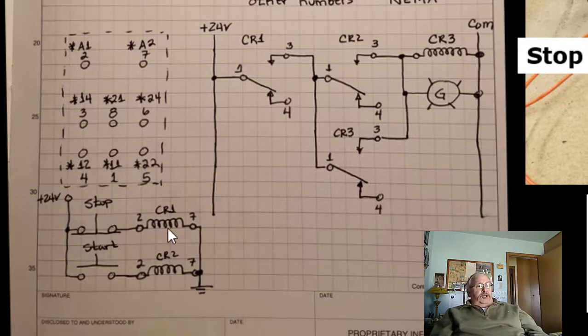So that when this circuit is turned on, you'll see that this coil will be energized, CR1, because the stop push button is closed, which means I will have current flow energizing CR1. The start push button wired to CR2, CR2 will not be energized.